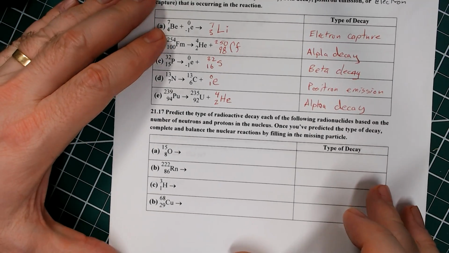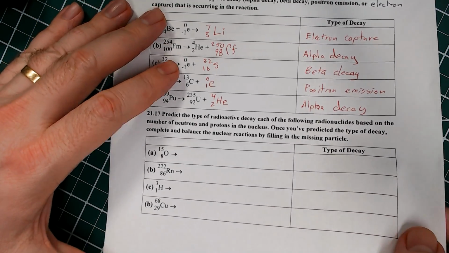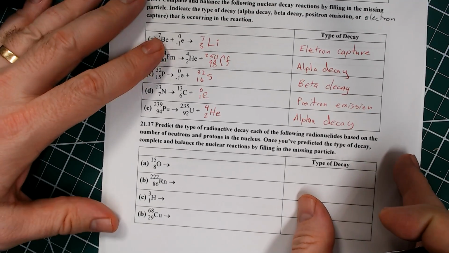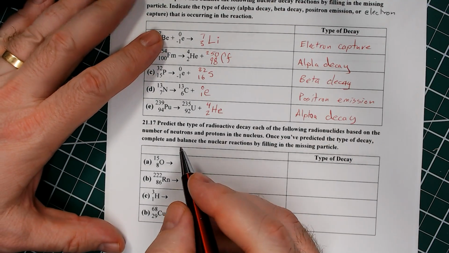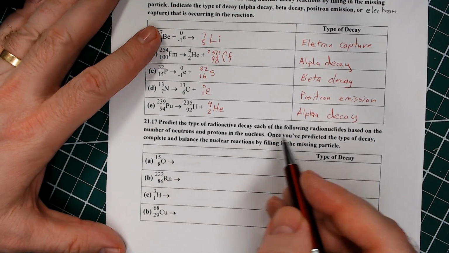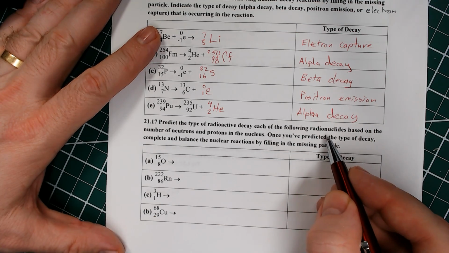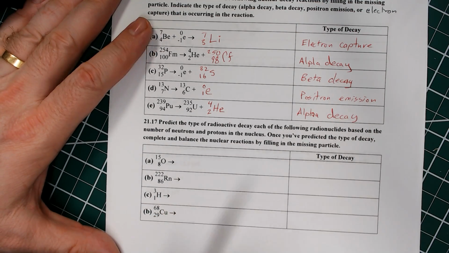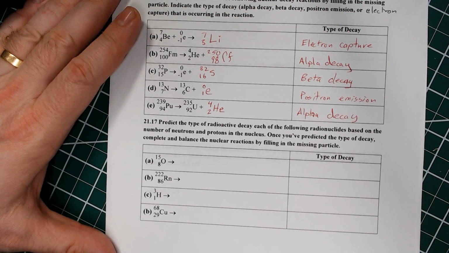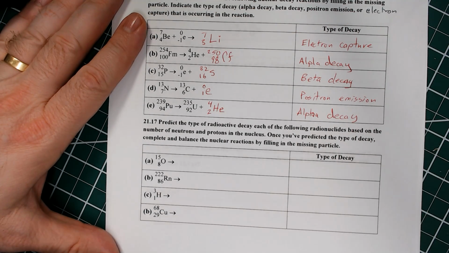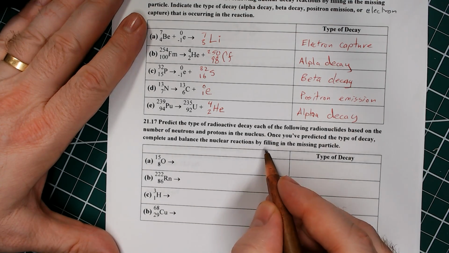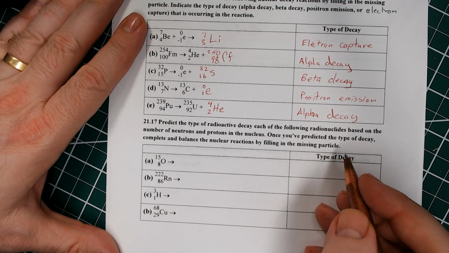So here is number 17 on that in-class assignment. Okay, so that's number 17 on our in-class assignment. Predict the type of radioactive decay of each of the following radionuclides based on the number of neutrons and protons in the nucleus. Once you've predicted the type of decay, complete and balance the nuclear reactions by filling in the missing particle.